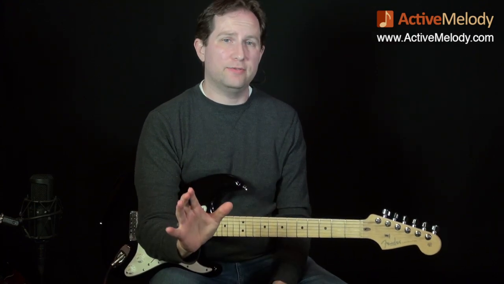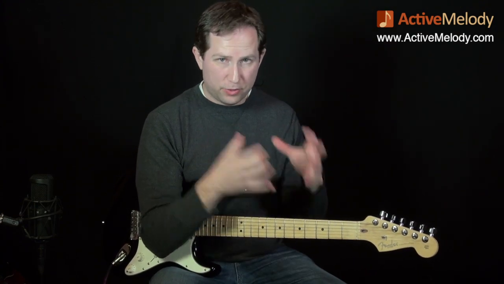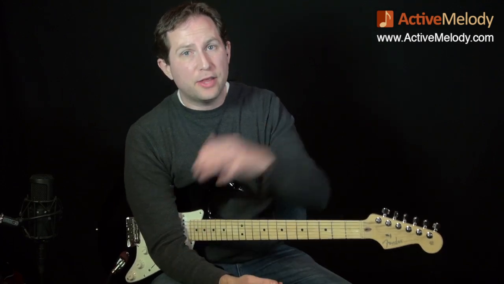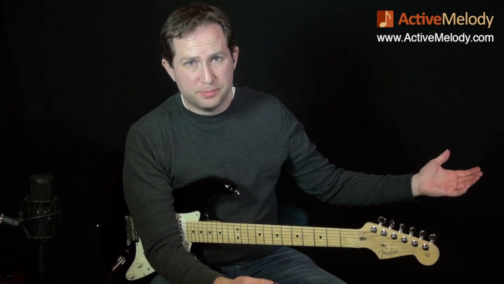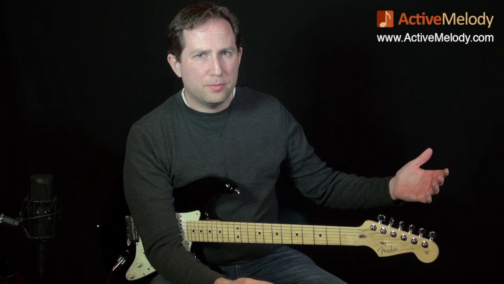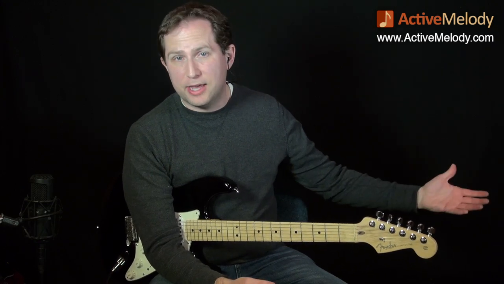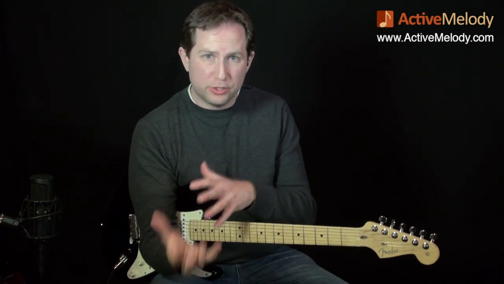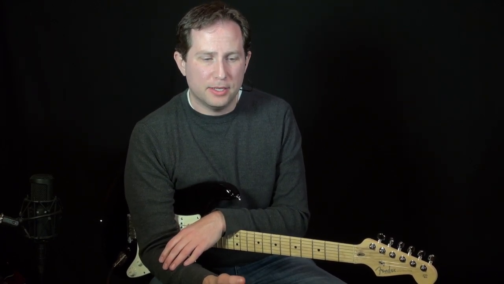Now the next level will be taking those licks and applying them to another song. So take another jam track from Active Melody, just pick any of them, preferably in a different key, like the key of A or the key of C, and see if you can work those licks into another song. When you can do that, that's when you know that you're really able to play and improvise.